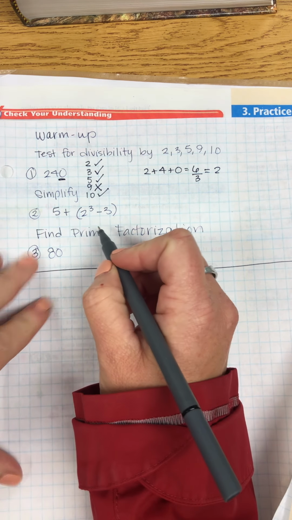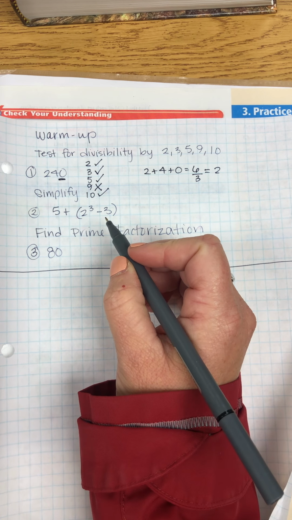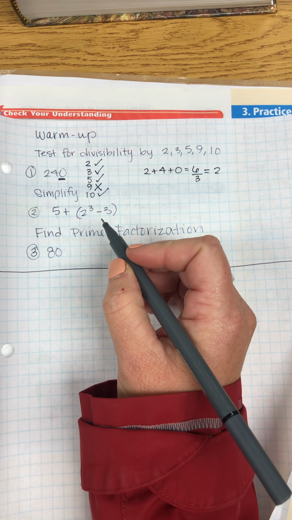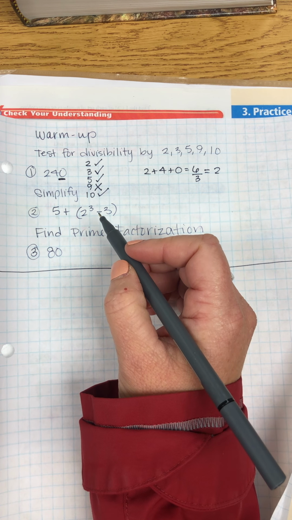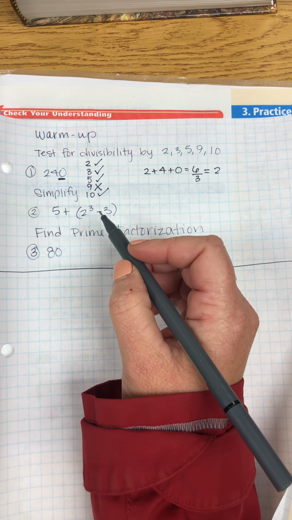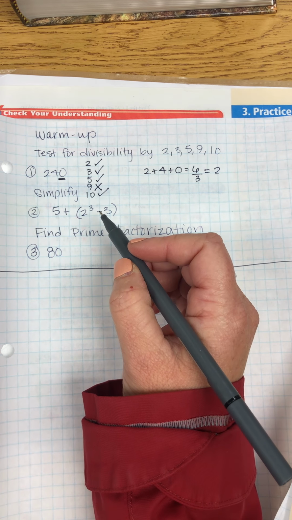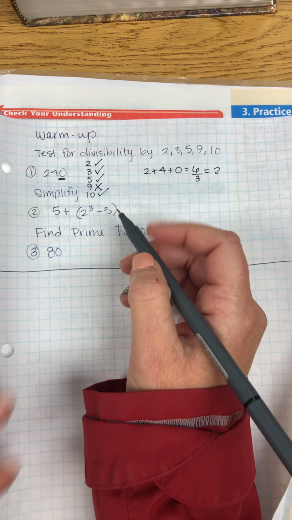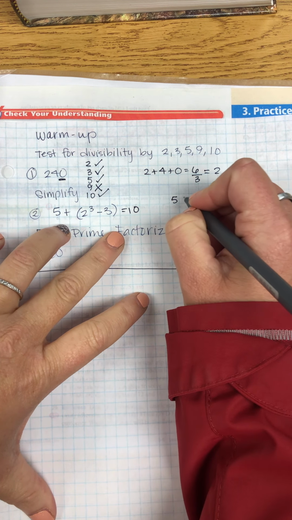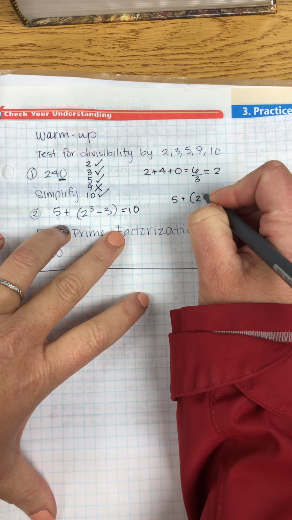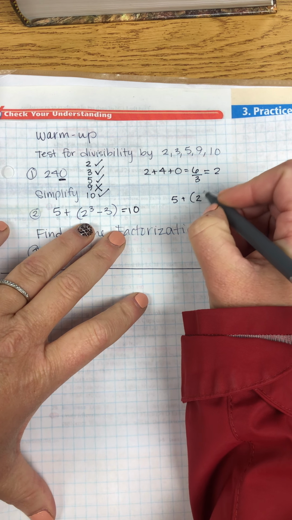All right, for number 2, we were asked to simplify. So here we had an exponent. What did we get for number 5 when we simplified? 10. 10 is correct. So we have 5 plus, and then in parentheses, 2 cubed. What does that mean? Does that mean 2 times 3?